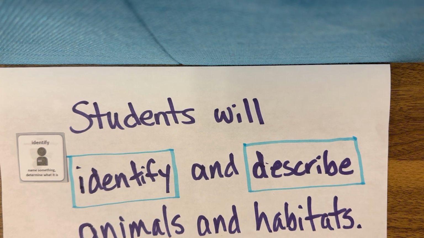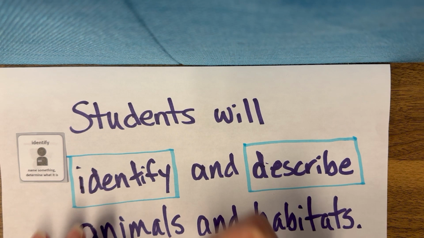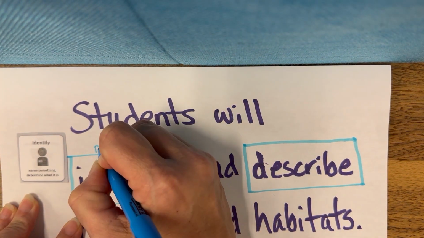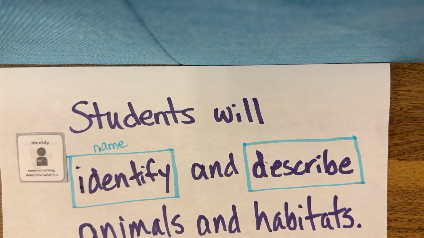So if I am identifying people in this classroom, I am giving them a name. I'm saying who they are. So right here, I'm just going to write name to help us remember that. So if I identify people in the class, I can say, look, there's Carlos, there's Manea, there is Chloe, right? I have identified them.